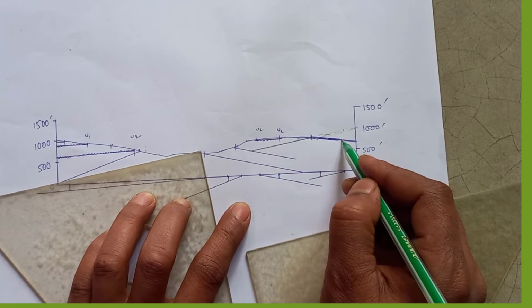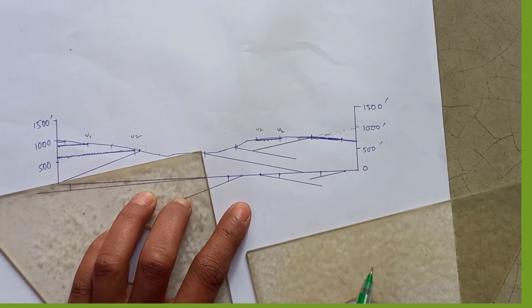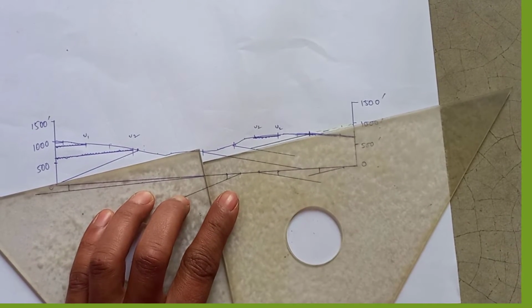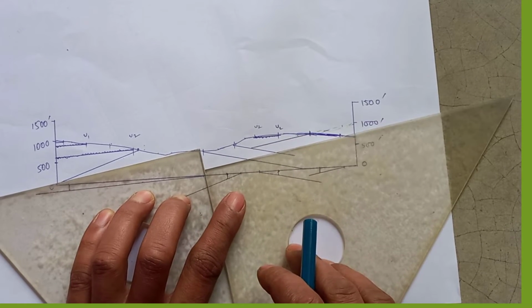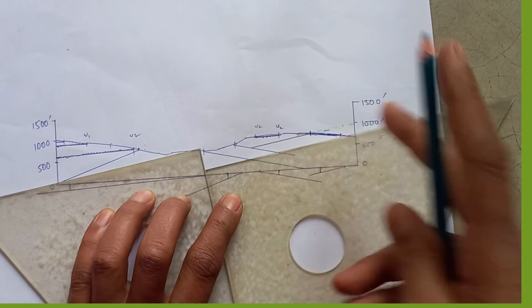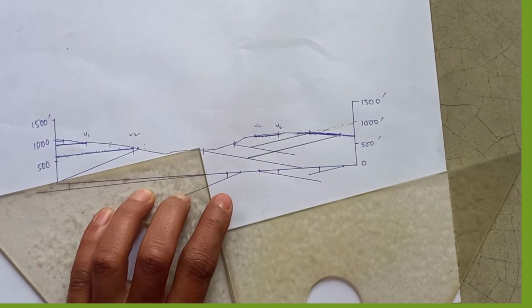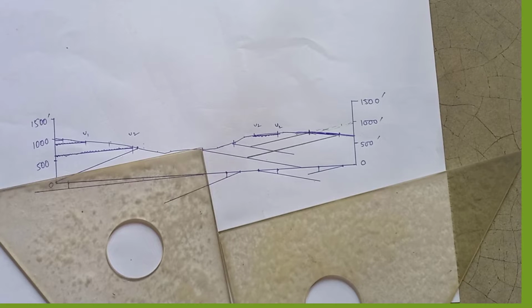By mistake I marked the line over this. So we need to mark the line parallel. Here is the line.